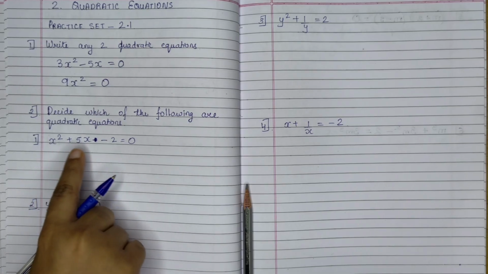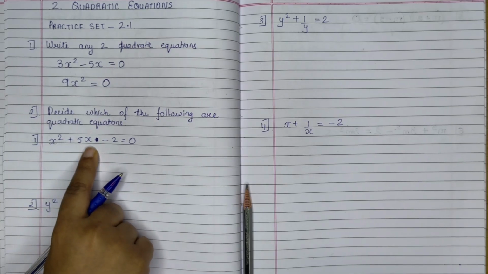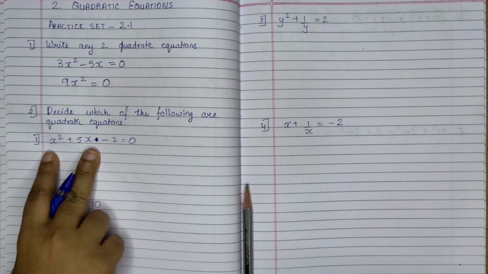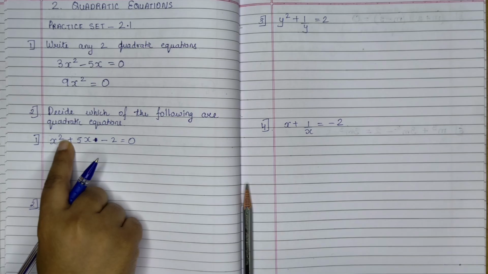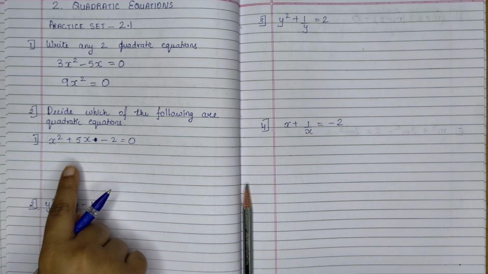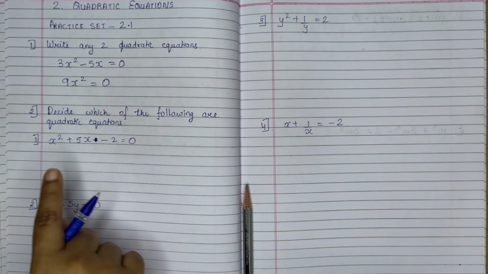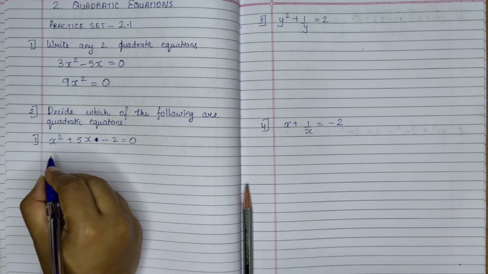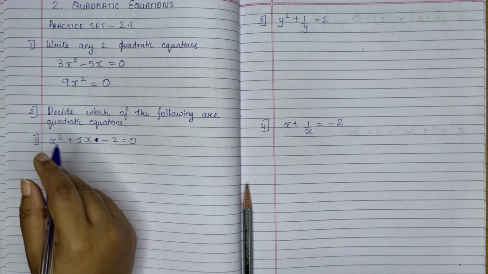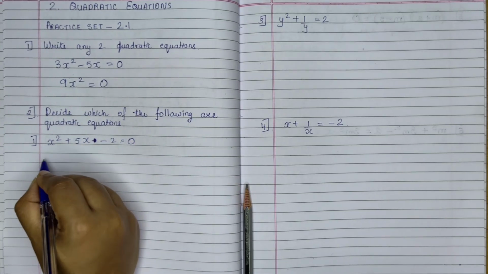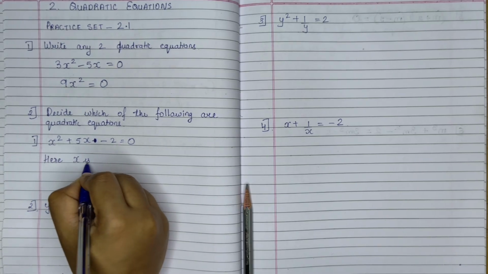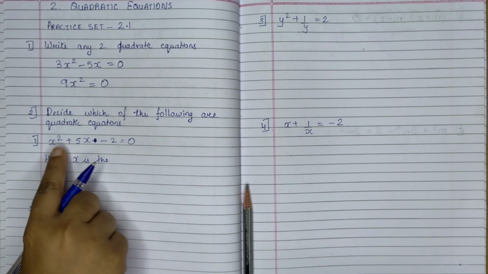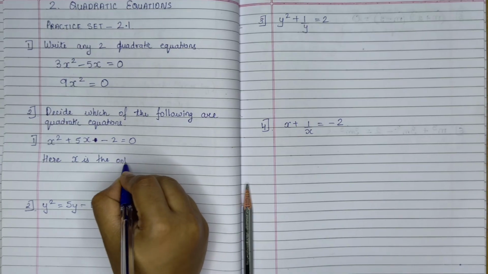And what is the variable here? The letters are called variables. So we can say that x is the only variable and the highest degree is 2. When the highest degree is 2, the given equation is a quadratic equation. Understood? So what we will write here is x is the only variable.